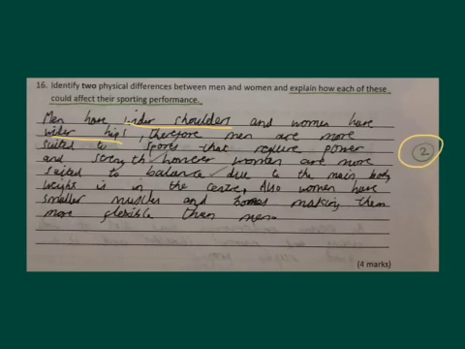And then they have mentioned power and strength sports. However, they haven't given a specific example, such as rugby or weightlifting. So only 1 mark for that first point. And then women more suited to balance. So picking up the 2nd mark there.